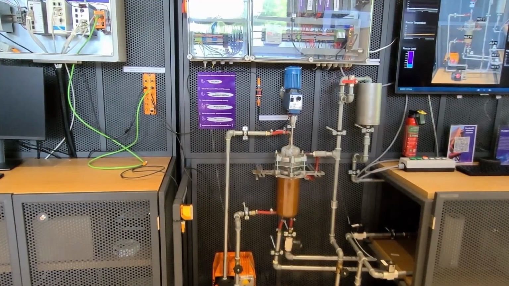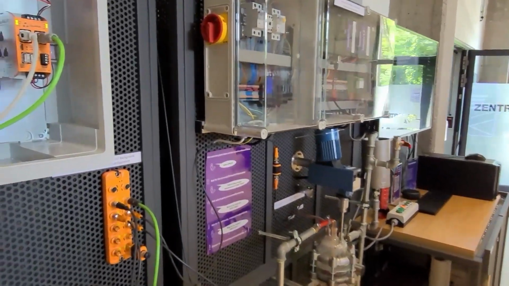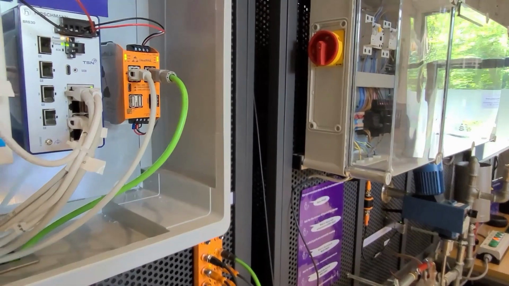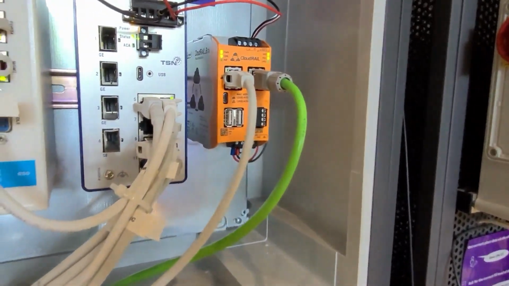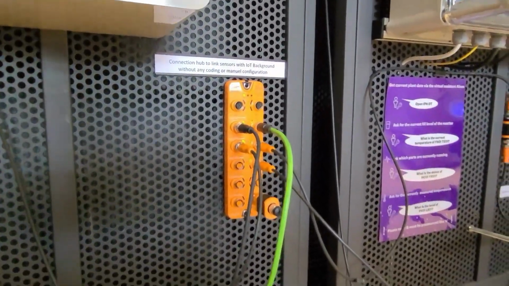My name is Simon and I would like to show you how you can connect your sensor very easily with the Cloudrail system to the Microsoft Azure Cloud and show the sensor data in Power BI. Here you can see our reactor, which we can very easily retrofit with our sensors, and the Cloudrail box you can see here. With the green cable it is connected to our IO-Link master from IFM.